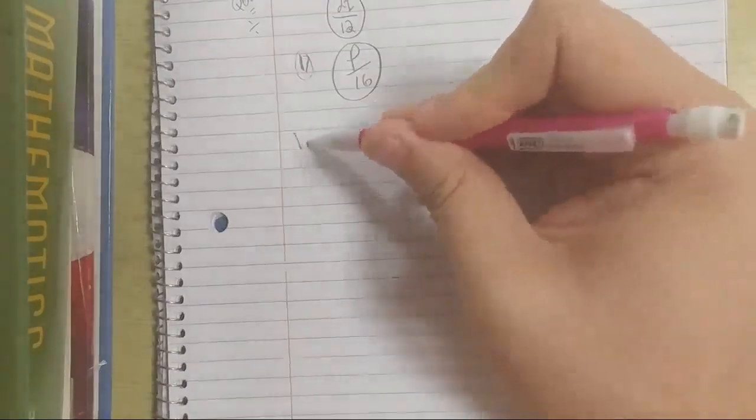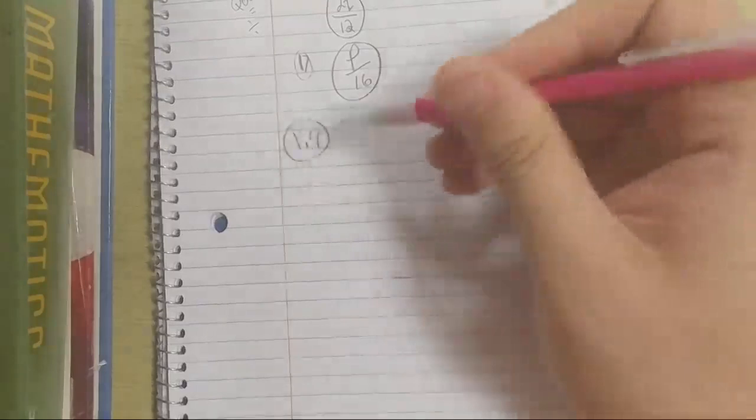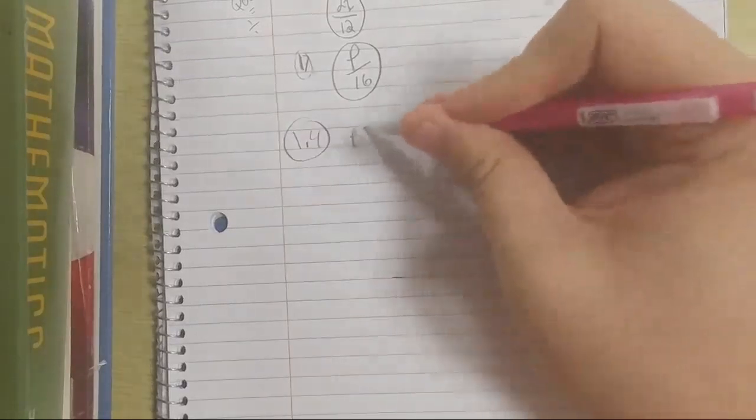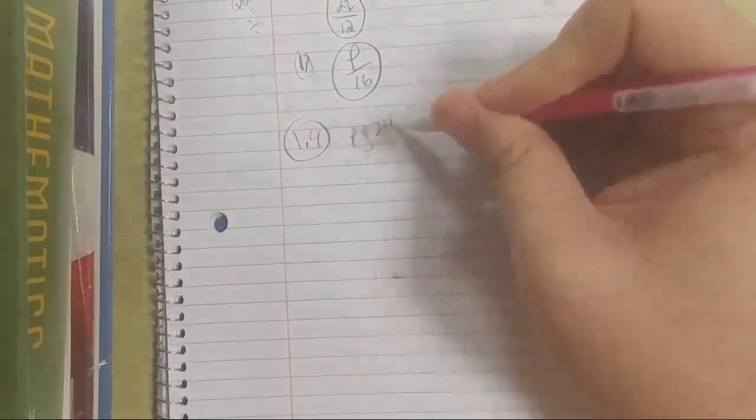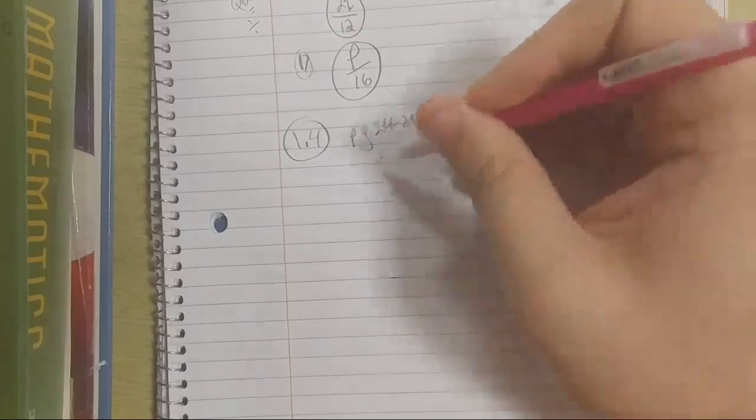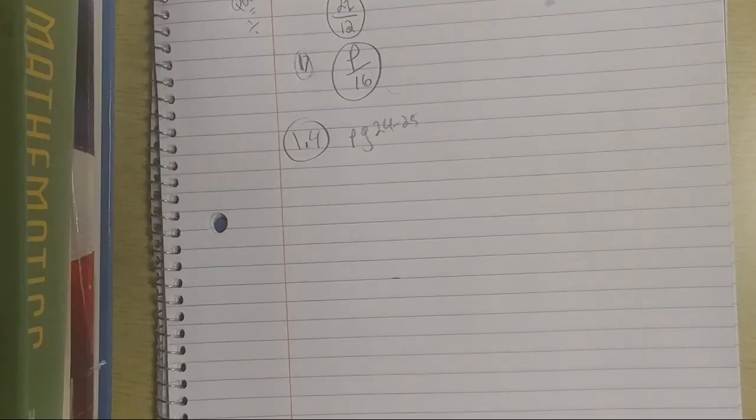Let's go to, I believe, 1.4, which is page 24 and 25. And let's look at the first number there. So for number 24 and 25, this is now writing an equation.